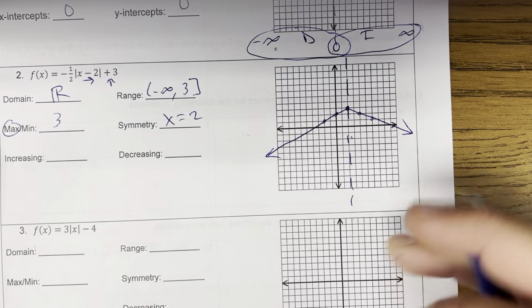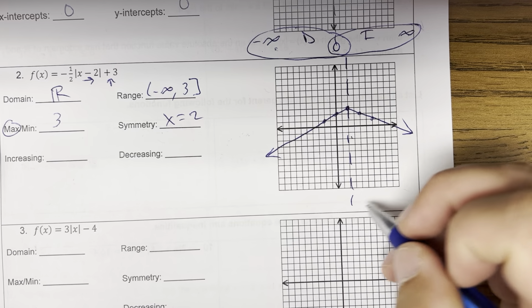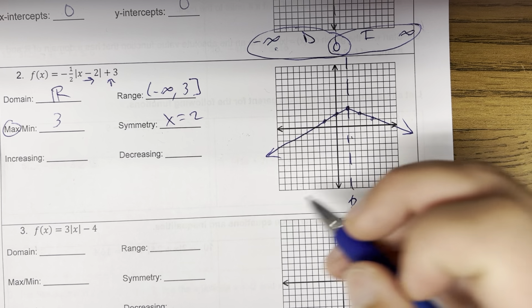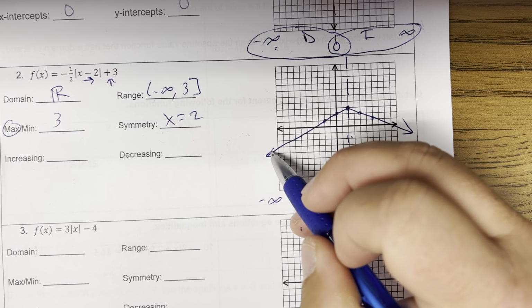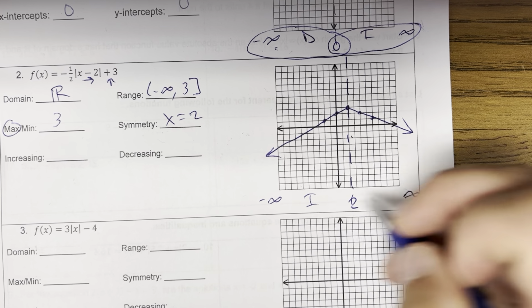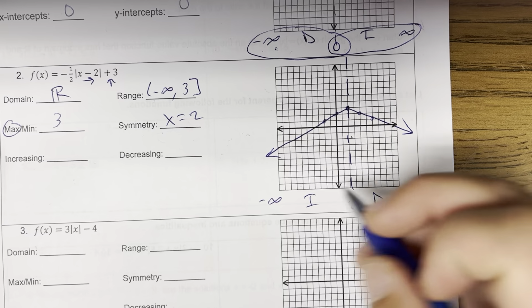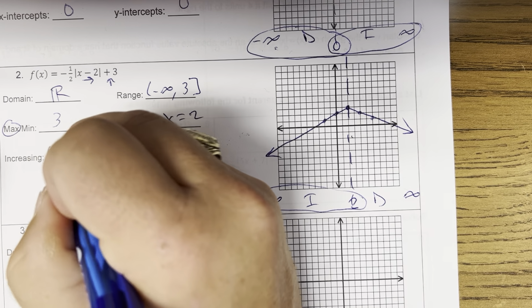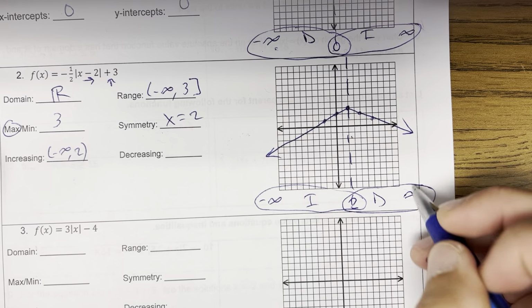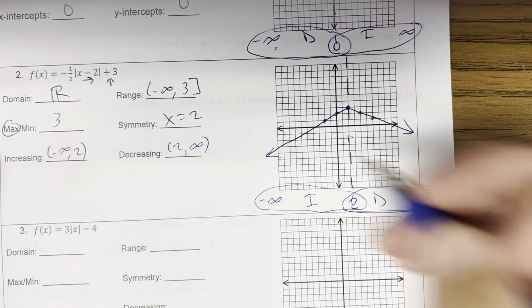On my increase and decrease, again, it's off domain. Here's my 2 right here where it gets cut. Negative infinity on the left, positive infinity on the right. Now as I go left to right, it's rising on the left, so increasing, falling on the right, decreasing. So there's my increasing interval, negative infinity to 2, and then decreasing goes from 2 to infinity.